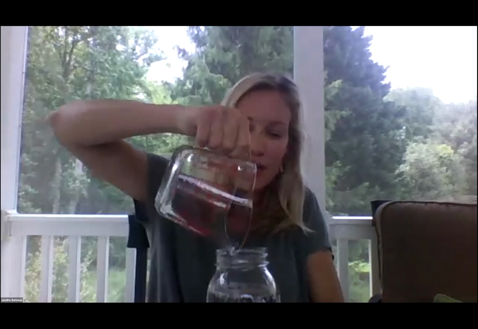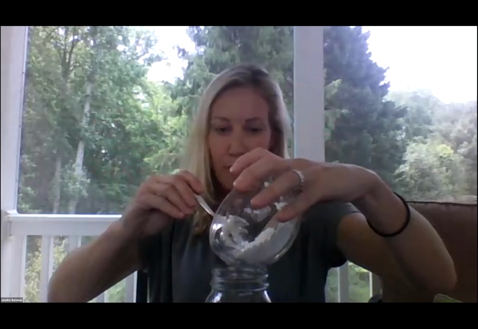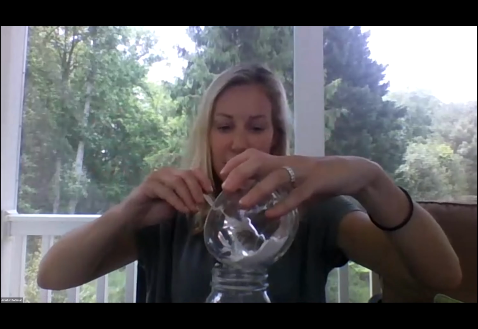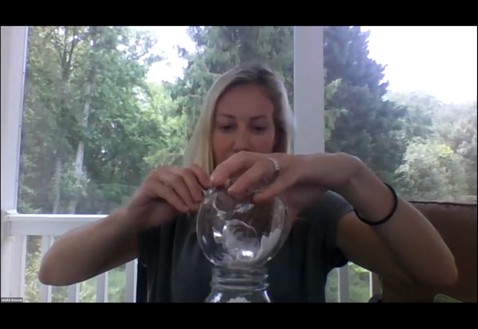So what you're going to do is pour your water. The instructions tell you 1 cup of water to every 3 tablespoons of borax. I have 3 cups, so I've just tripled my ingredients here. So here I have my water, and then I have my pre-measured 3 tablespoons of borax. I'm just going to put that in there and give it a good stir so it dissolves.